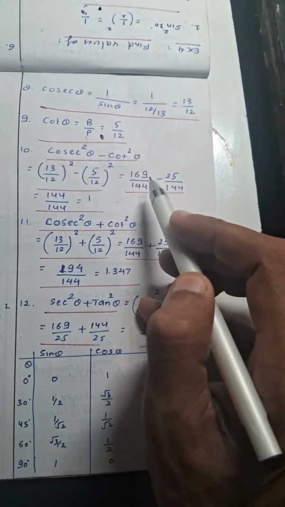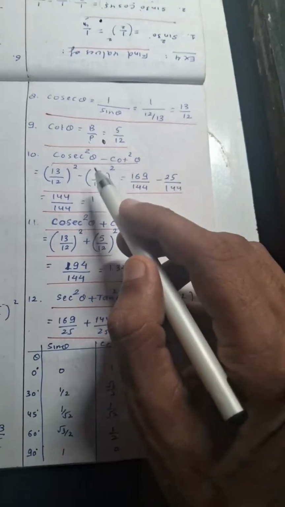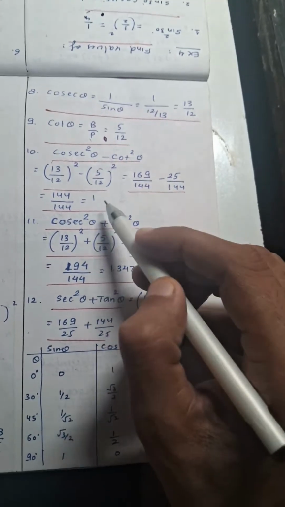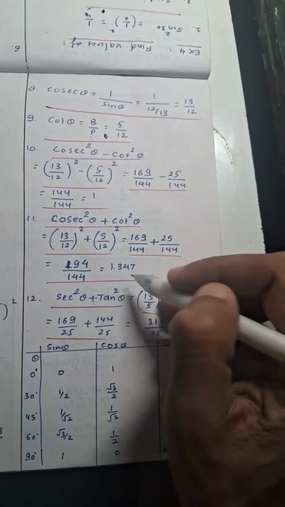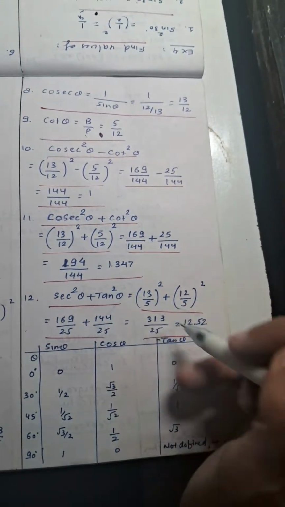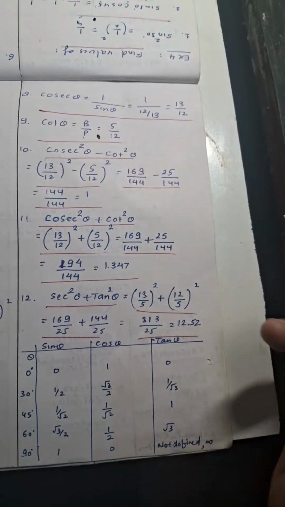Cosec square theta minus cot square theta. We can substitute the values also, otherwise we know by identity that it is equal to 1. Then cos square theta plus cot square theta, it is 1.347. And sec square theta plus tan square theta, it comes out to be 12.52.